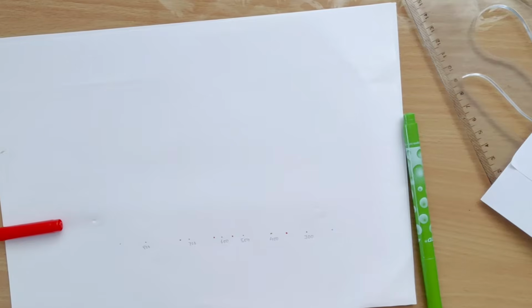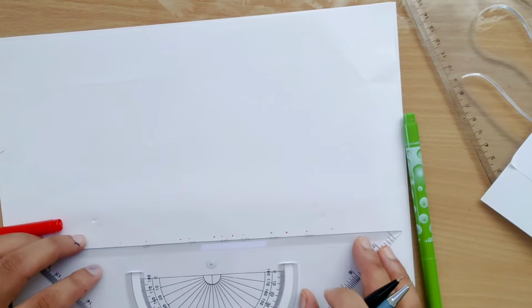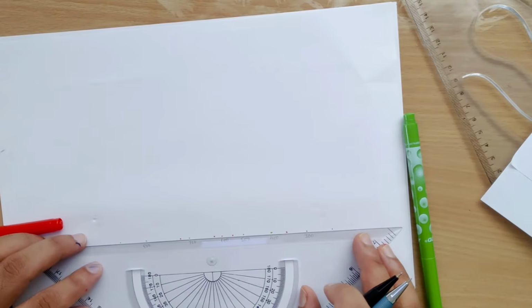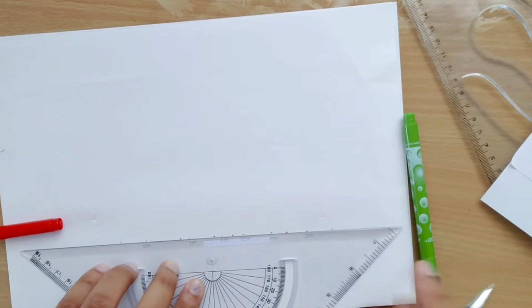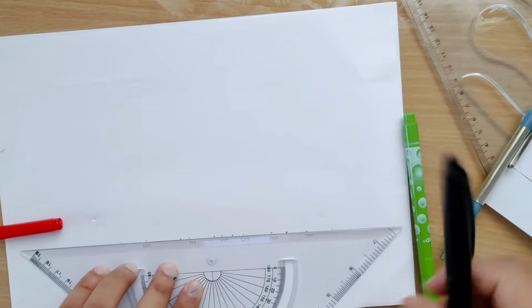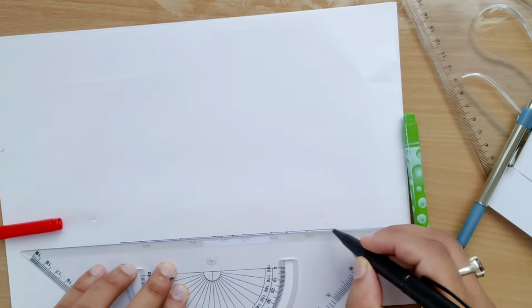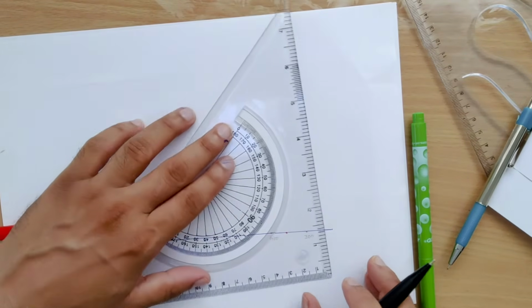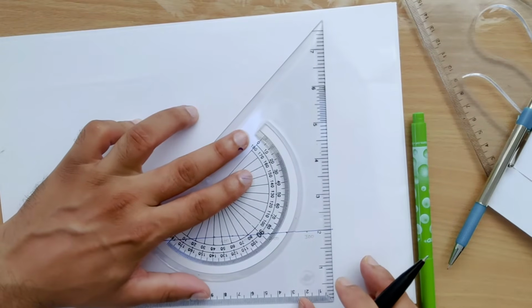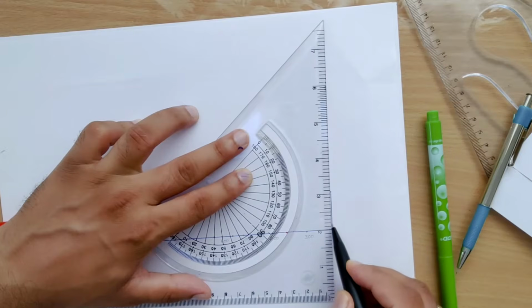We will join these points. So this is our baseline. Now we need to mark the value of contours onto this baseline.